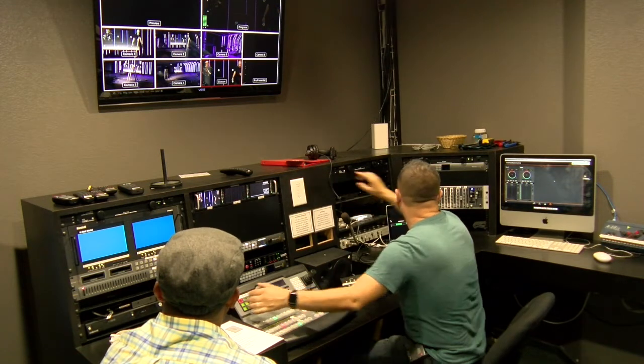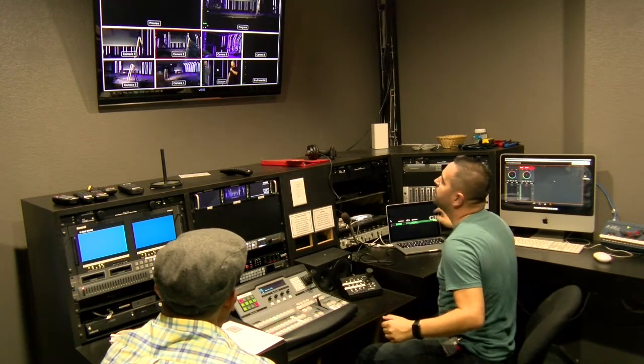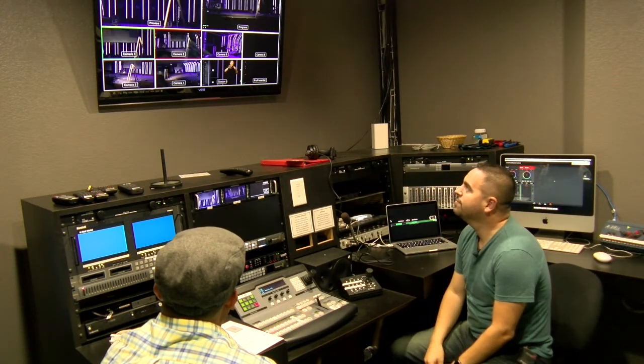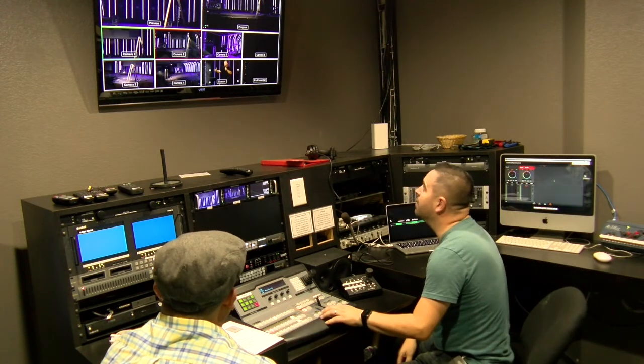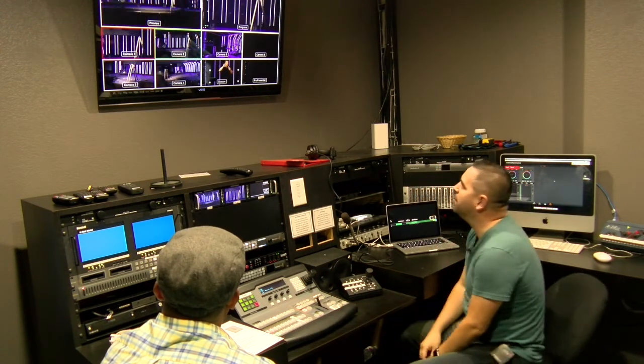Come on. Boom, and audio comes down. And now we're live. Preset 1 is already preset. In camera 1, you're good. Okay, cut to 1. Boom.